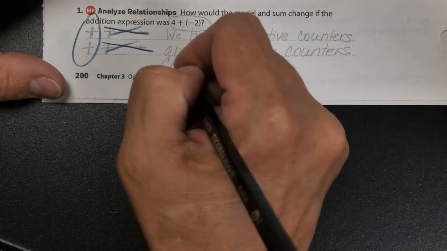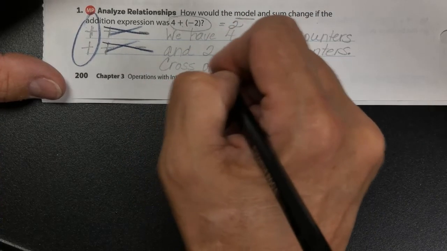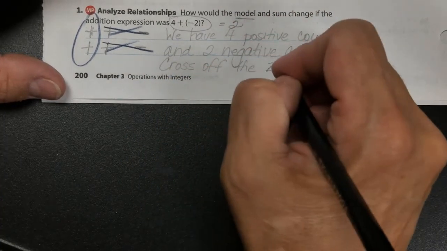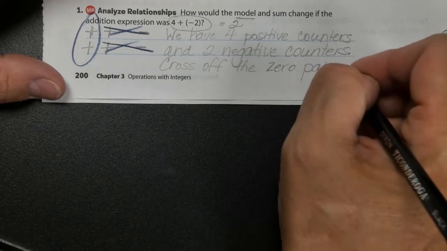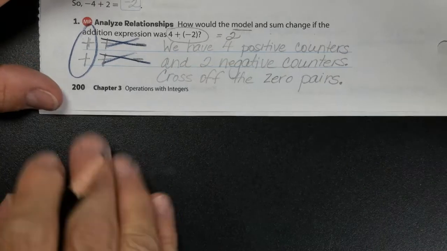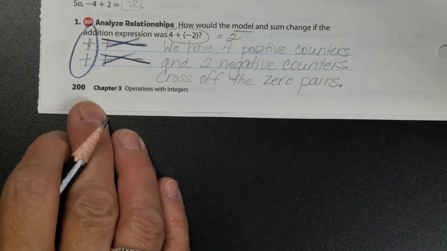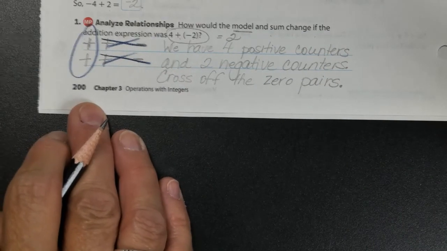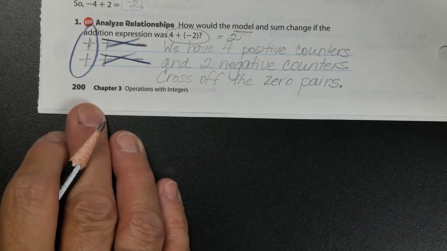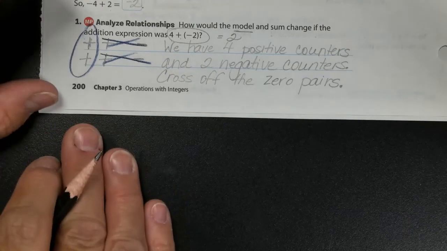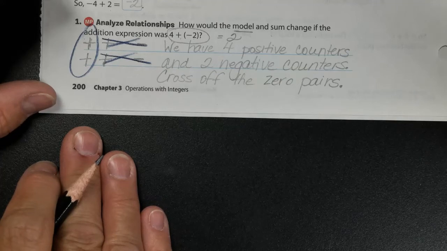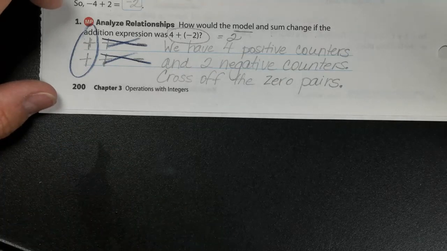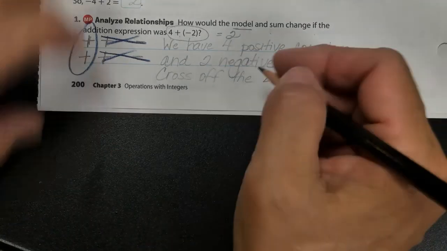You cross off the 0 pairs and you're left with your answer, right? Okay, but they're really kind of wanting us to analyze that. And so basically, because we had more positive counters, our answer is positive.